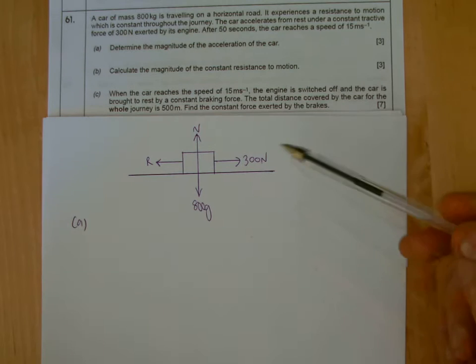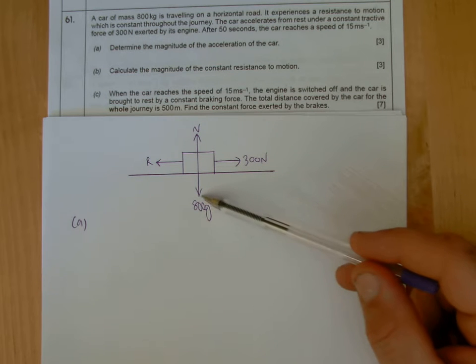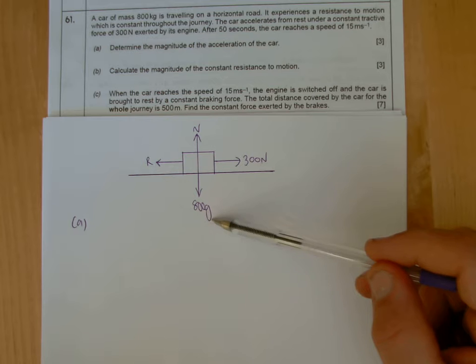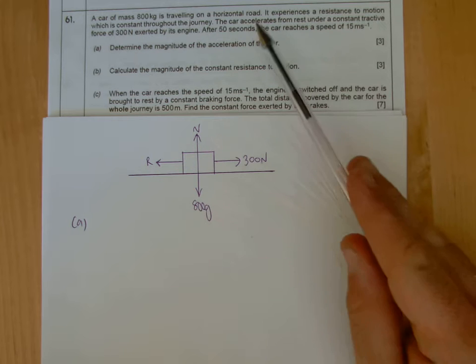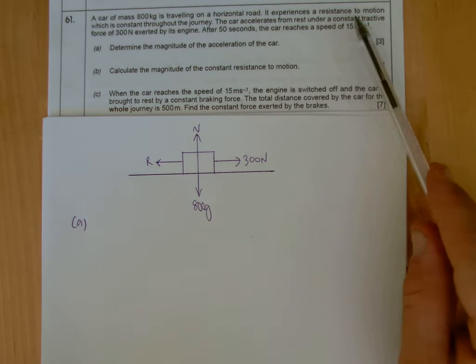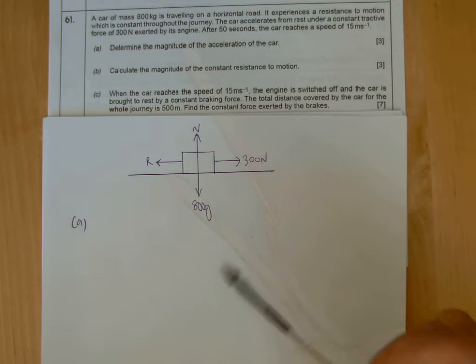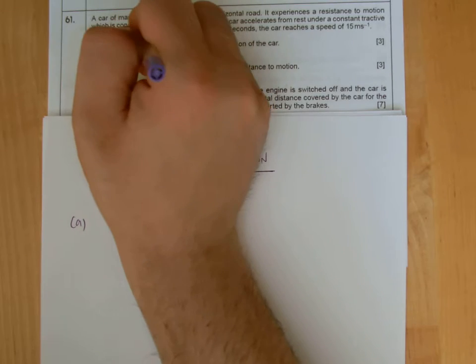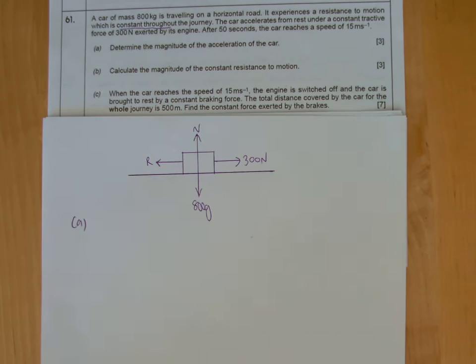So with this question, a car of 800 kilograms, so its weight is 800 g, is traveling on a horizontal road. I've got that here, and it says it experiences a resistance to motion, and that's important. It's constant throughout the journey. Okay, so it stays the same, this resistance.